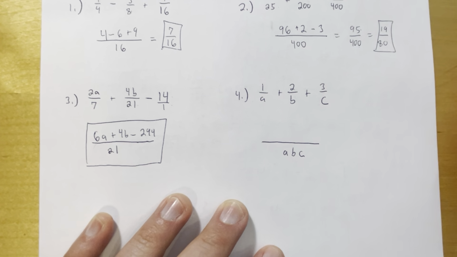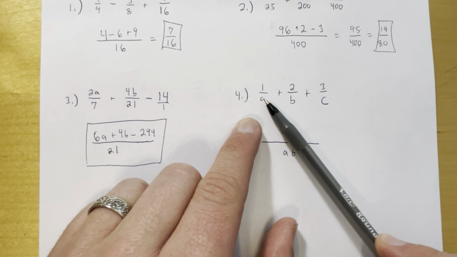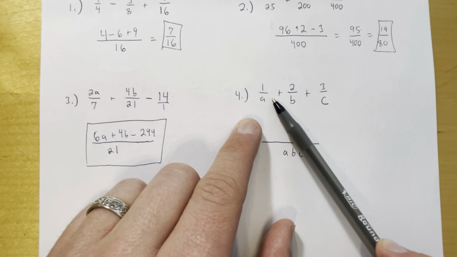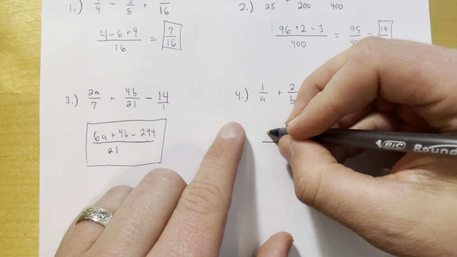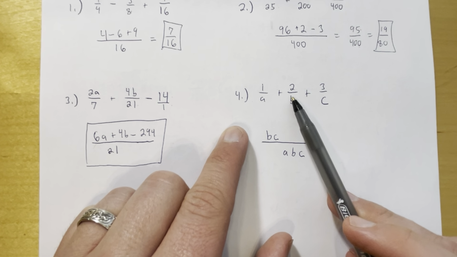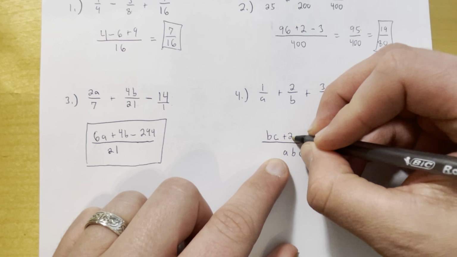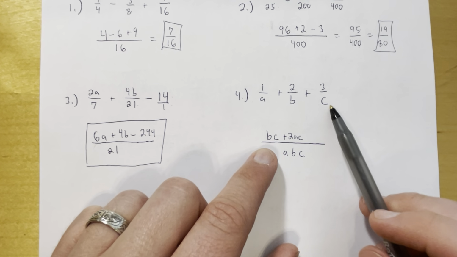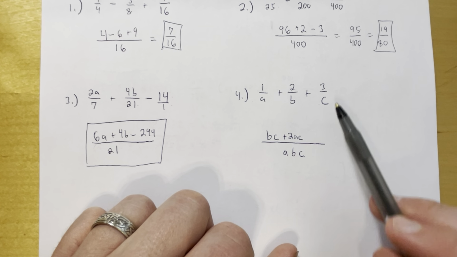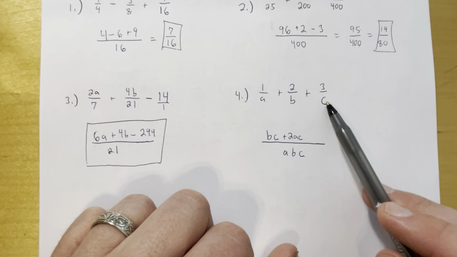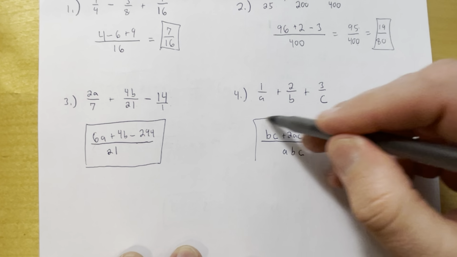Now when I look at the numerators, I think, what do I have to multiply this fraction by to get ABC at the bottom? There's already an A, so I have to multiply it by BC. I'm going to do the same to my numerator. 1 times BC is just BC. Over here, I already have a B in my denominator. To make it into ABC, I need to multiply it by AC. 2 times AC looks like 2AC. Finally, here, I'm missing the A and the B, but I have the C. So I have to multiply the numerator and denominator by AB to get that common denominator, which means I have 3AB in my numerator. Okay?